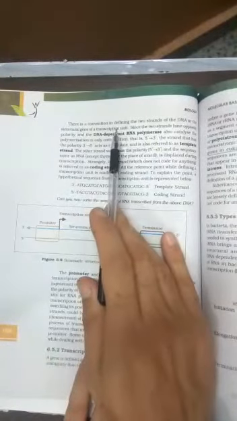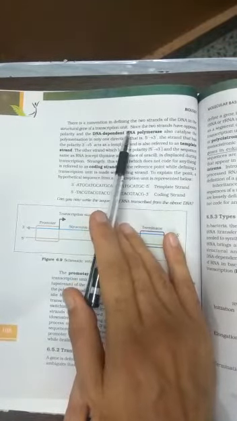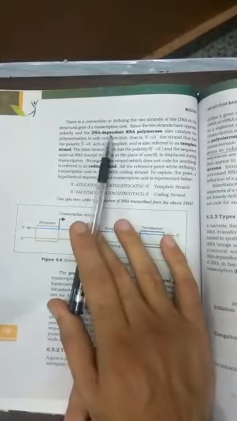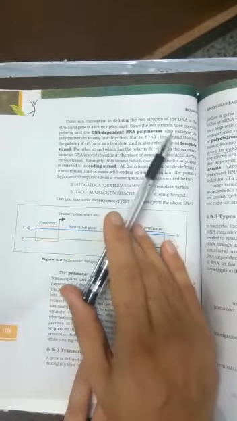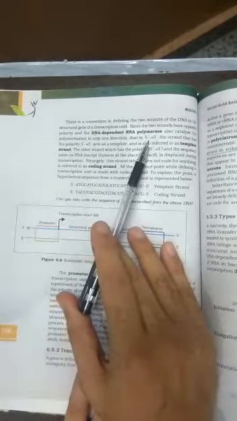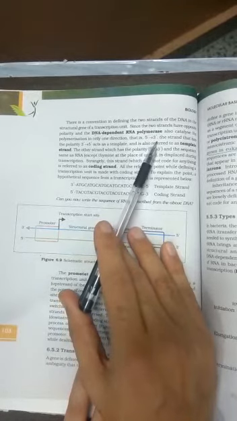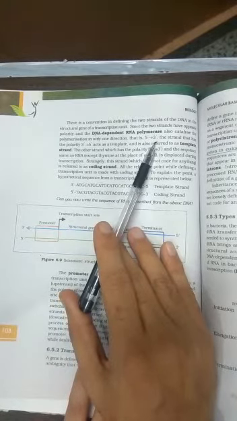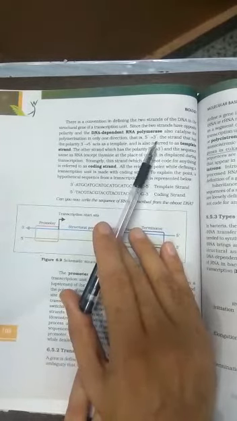There is a convention in defining the two strands of DNA in the structural gene of a transcription unit. The two strands have opposite polarity, and the DNA dependent RNA polymerase enzyme also catalyzes in only one direction, that is 5' to 3'. Even in the last class we learned that whenever DNA is read, it is read in the 3' to 5' direction, and addition is in the 5' to 3' direction.